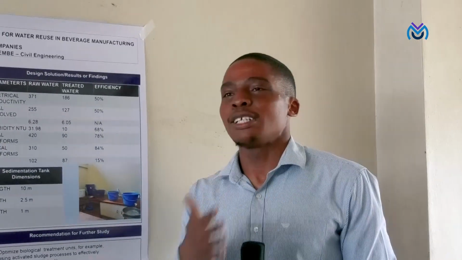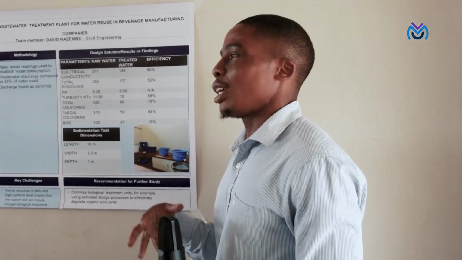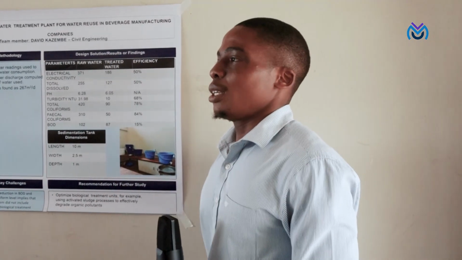Because a lot of these companies use a lot of water. You see that per liter of beverage, most of them will use about 3.5 liters of water just to produce 1 liter of Coca-Cola, for example. So if we narrow down the amount of water usage to, let's say, 1.2 liters for a liter of beverage, that would be better. Because that way, they're saving the cost and they can put that money elsewhere.